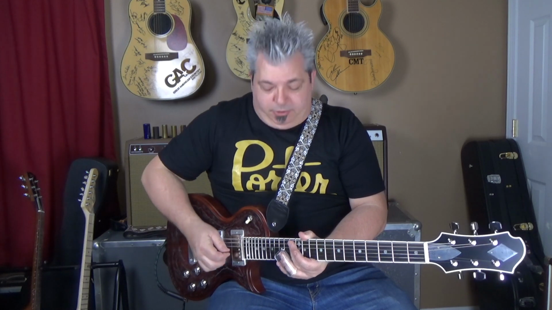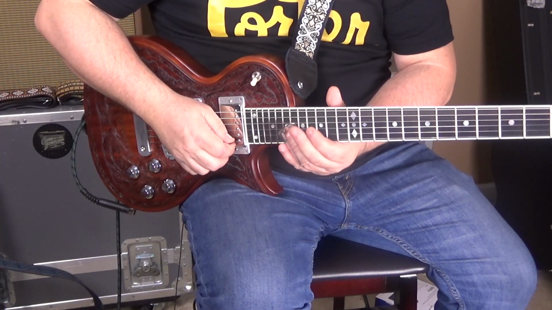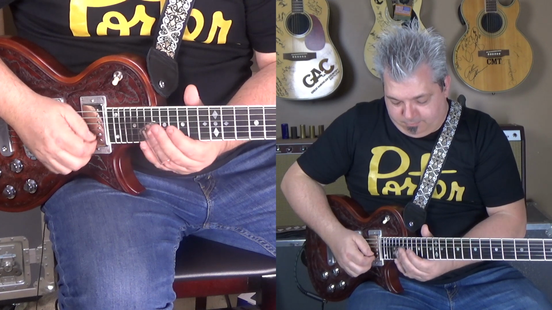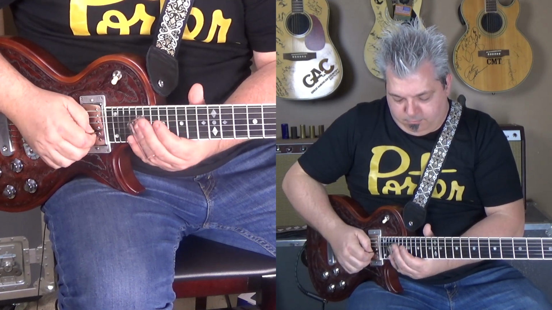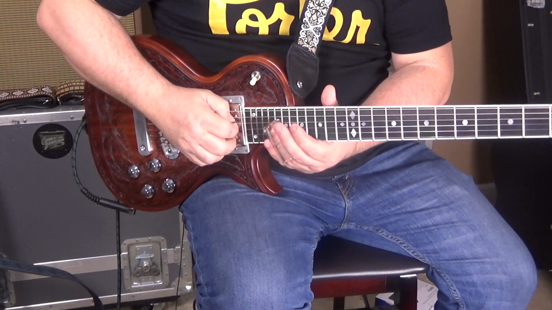The next part of the lick is up to 19 on the second string, 17 on the first string. Then you slide off of the 19th fret on the second string down to the 19th fret on the third string. Slide off of it down to the D, and then slide back up to the F sharp.